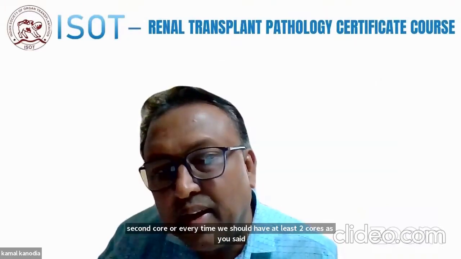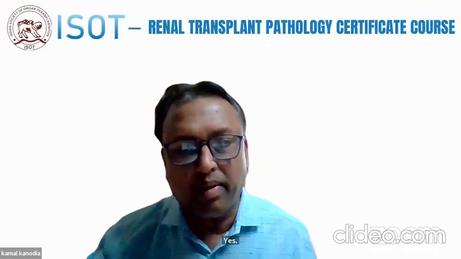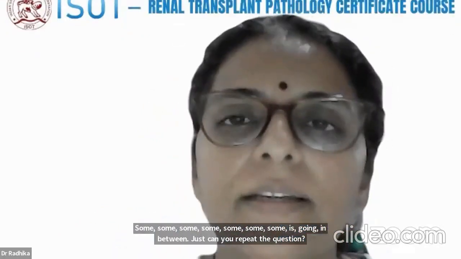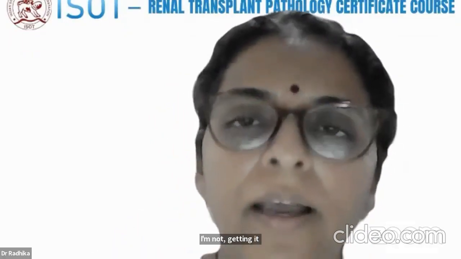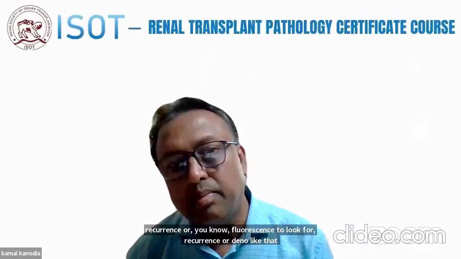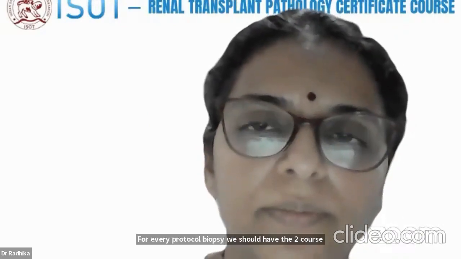After the post-transplant, how many months after do you recommend that we must take the other core for immunofluorescence to look for recurrence or de novo disease? Or for every protocol biopsy, should we have 2 cores, LM and IF?